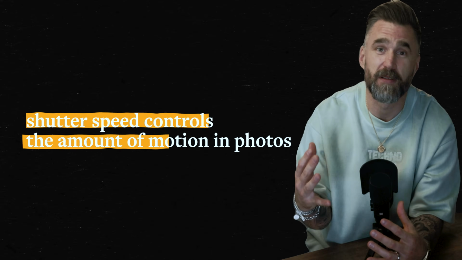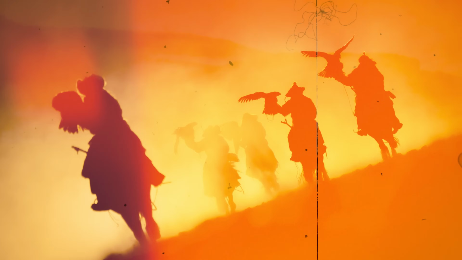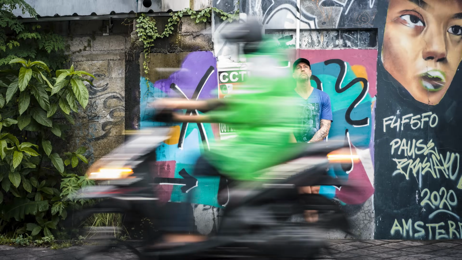Shutter speed determines how motion is captured in your photos. It determines whether the motion is captured as sharp or blurry. A fast shutter speed will freeze motion, while a slow shutter speed will create motion blur.